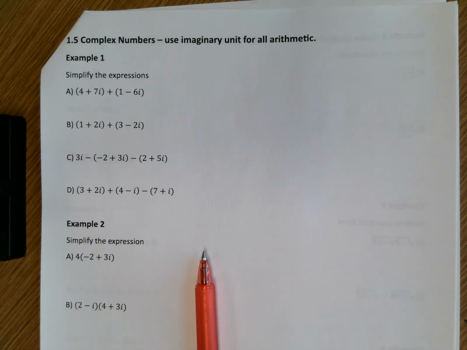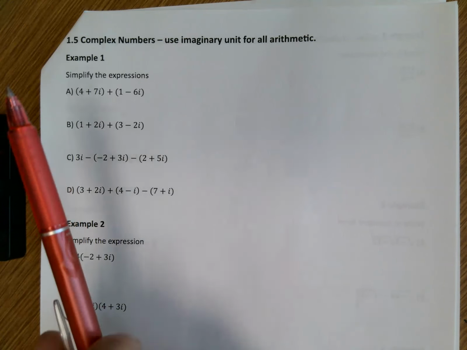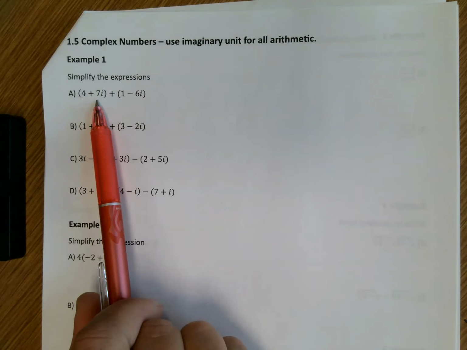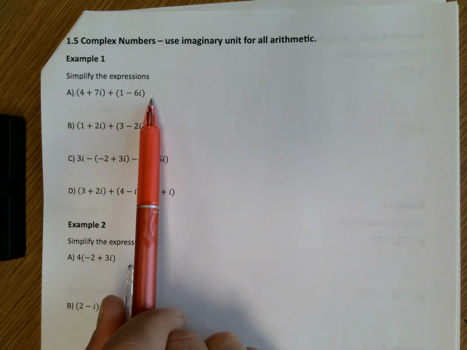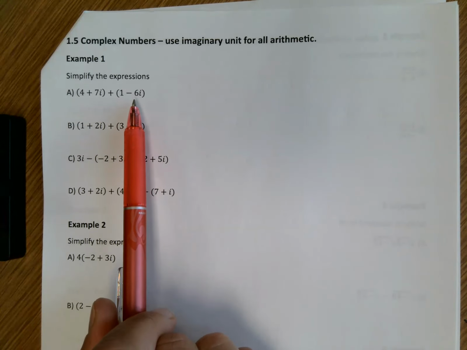1.5 complex numbers. So, looking back at imaginary numbers, so non-real numbers. Remember, when we have a non-real number, we have the real part and then an imaginary part. So this is one non-real number. Here's another non-real number because of that i.